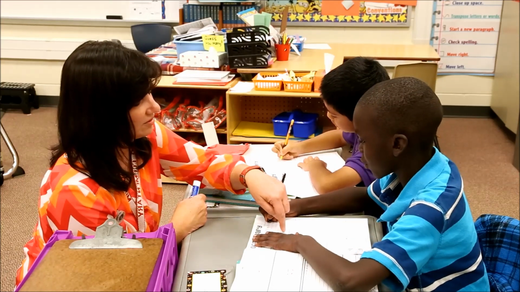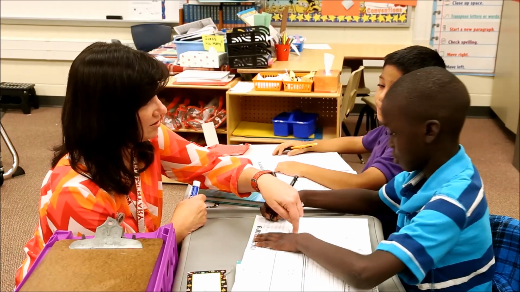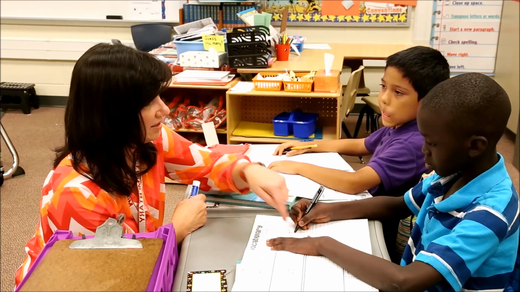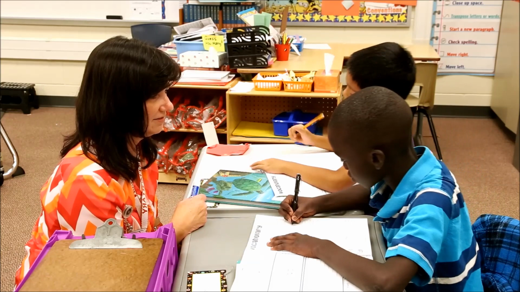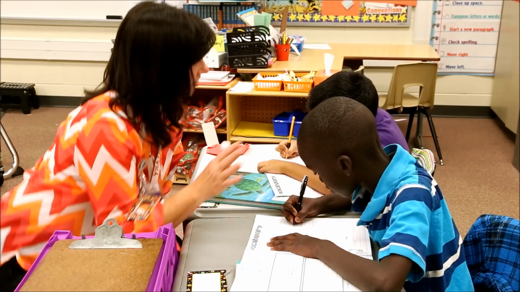Chainsaw. So, don't erase this. Just put a slash through it because that's a not example, right? Okay? And then draw a chainsaw. Can you do that? Yeah, you're a good drawer.